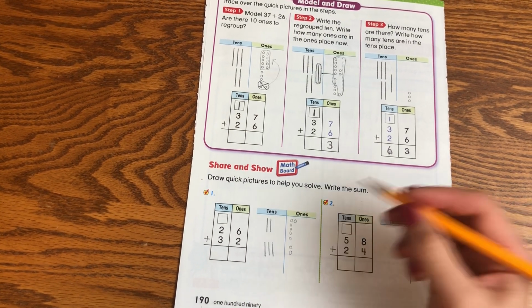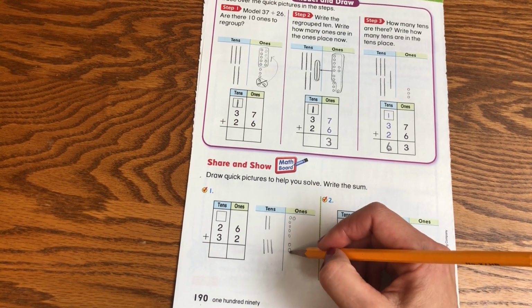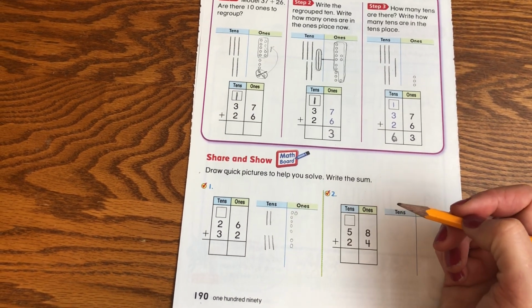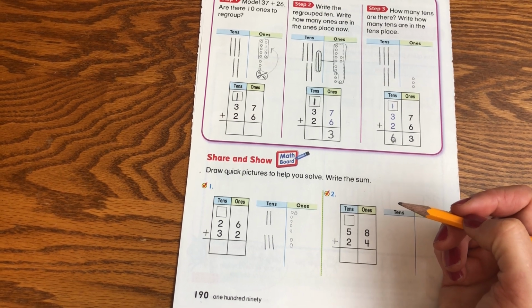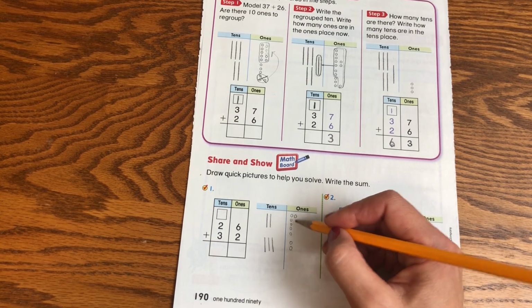Here we go. Can I regroup? I have 6, 7, 8. It's not enough to make a 10, is it? So we'll just do simple addition. What is 6 plus 2?